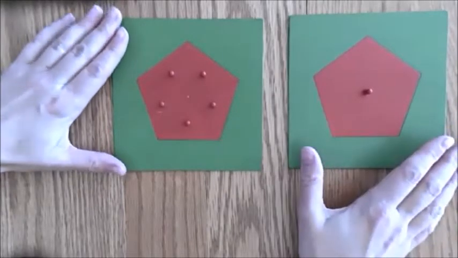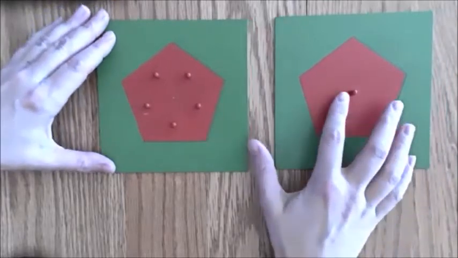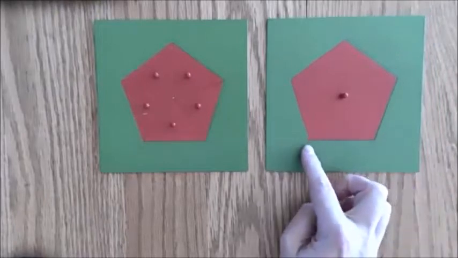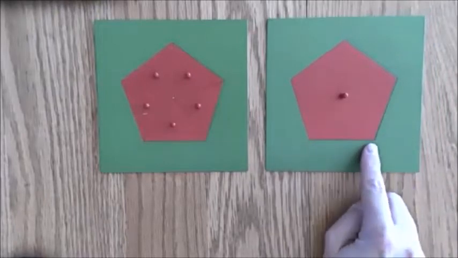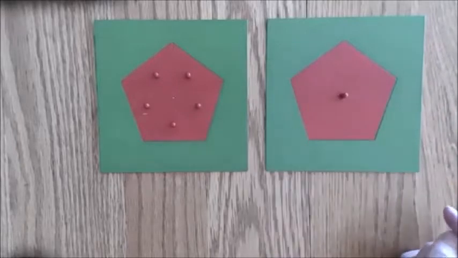Before we get started taking it apart, I want to review the parts of a polygon. Maybe one of these parts might be new. I can't remember when we talked about this last. So when we talked about the parts of a polygon, we have this part here. What is this called? The base. And what are these other parts called? The sides.